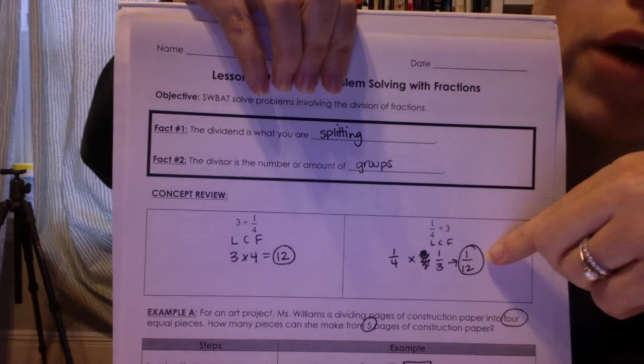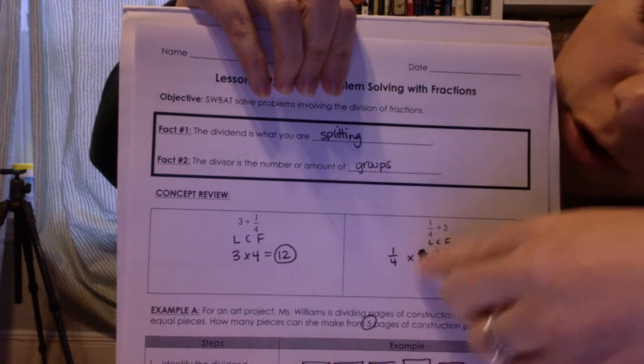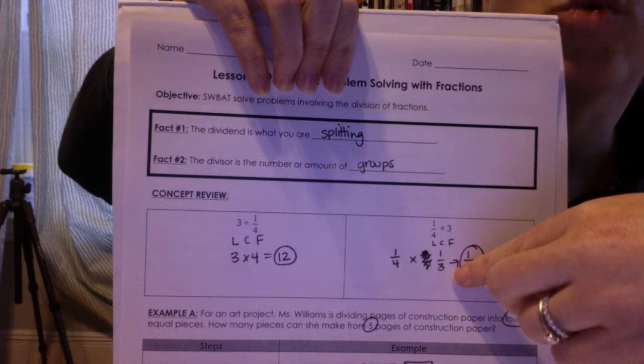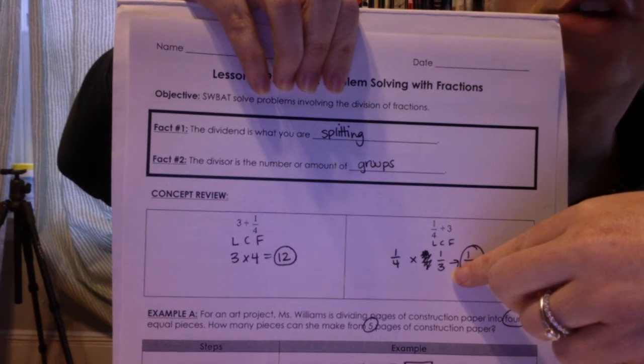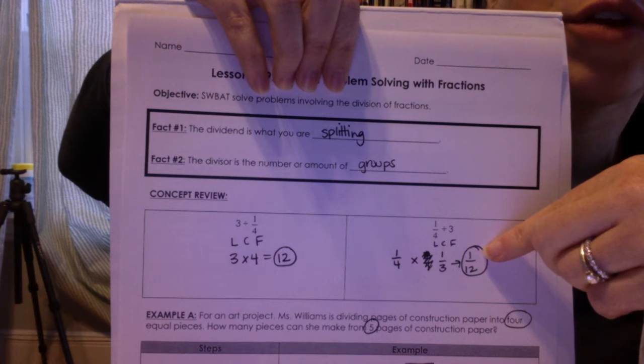On the other side, you have 1/4 divided by 3. Again, leave, change, flip. Leave 1/4, change division to multiplication, and flip 3 into 1/3. That's going to give you 1/4 times 1/3. So just multiply straight across. 1/4 times 1/3 is 1/12.